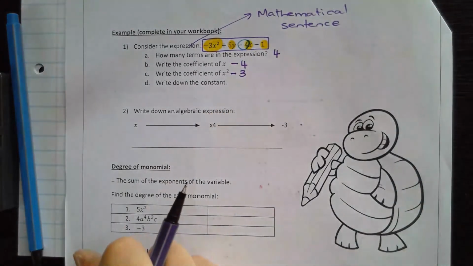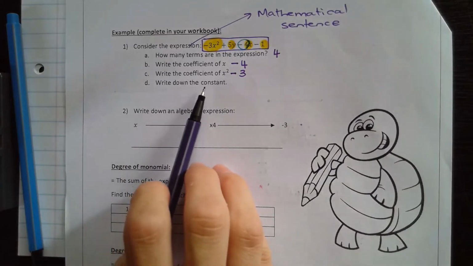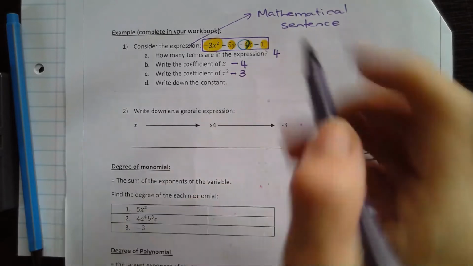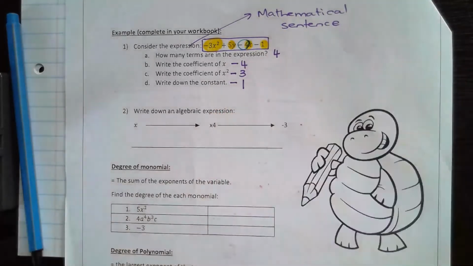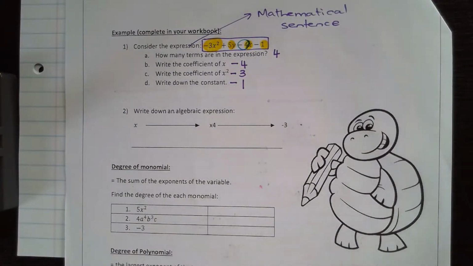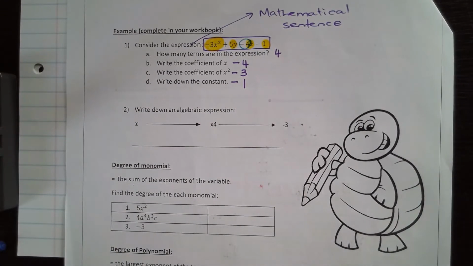It's everything in front of x squared directly touching it. Write down the constant. So what does not have a letter attached to it? It is negative 1. So in this case, the negative is the identity of the number. When we put it into the question, it makes a subtraction happen. So when we're working with negative numbers, it makes a subtraction happen in this expression.